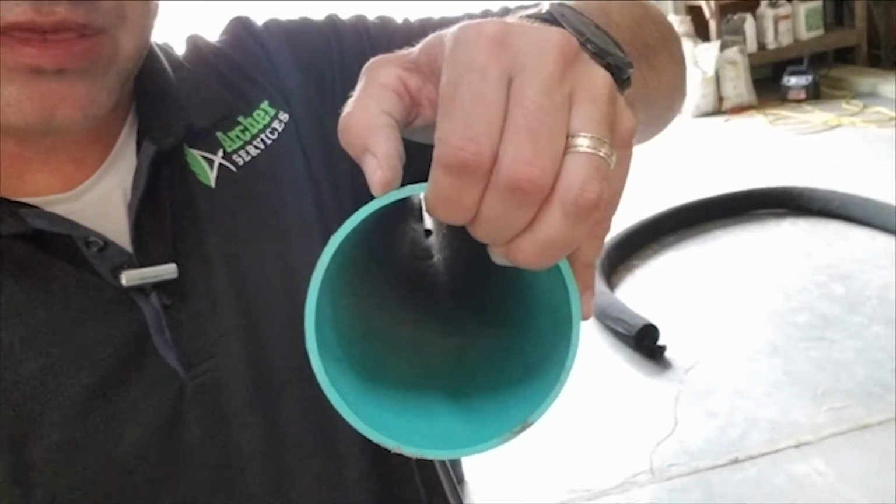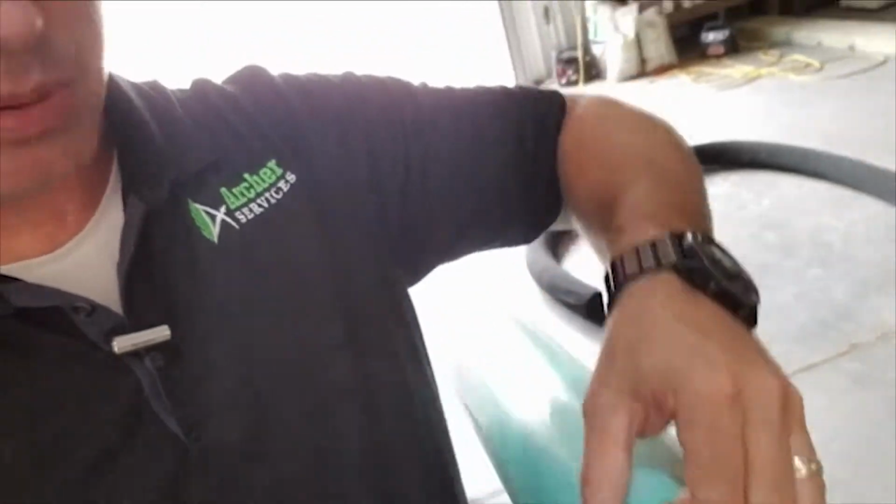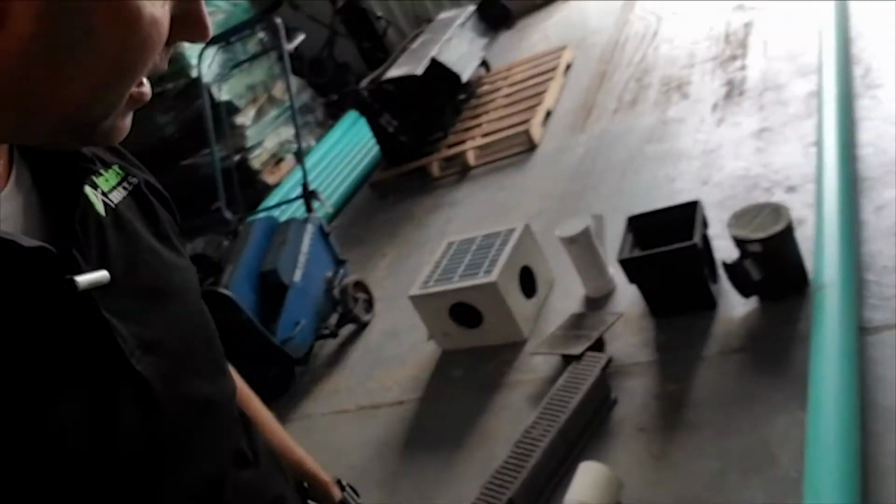The pipe that we do use is called SDR 35. As you can see, it's a pretty thick wall. It's this kind of turquoise. It's a very heavy duty pipe. If you were to stand on it, it's not going to collapse, not even in the slightest.